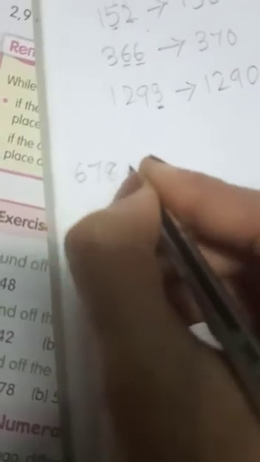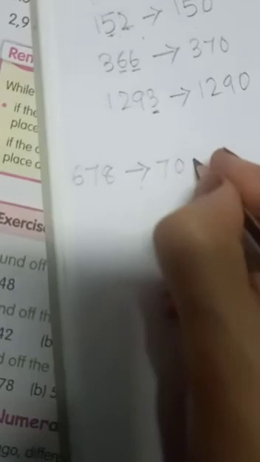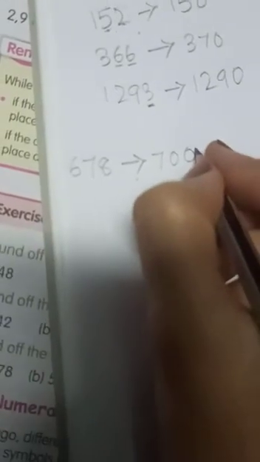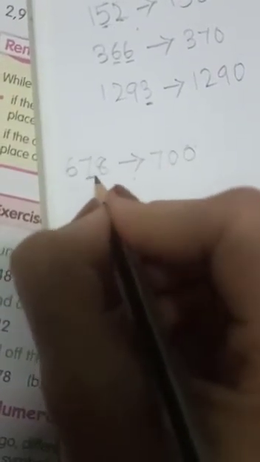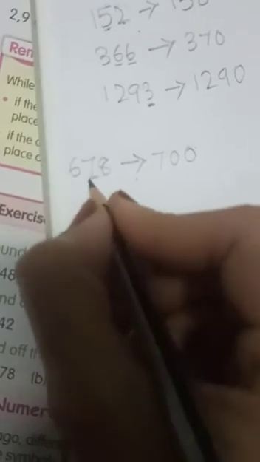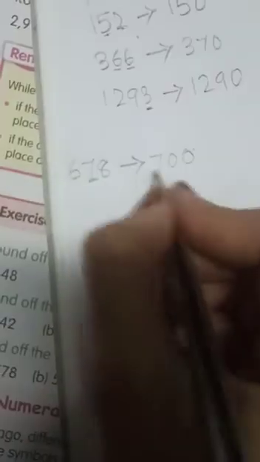Next, rounding off to the nearest 100. So children, the number given here is 678. So 678 is nearer to 700. How? As the digit in the tens place is greater than 5, let's round off to the next 100. So we have to change this 6 to 7.